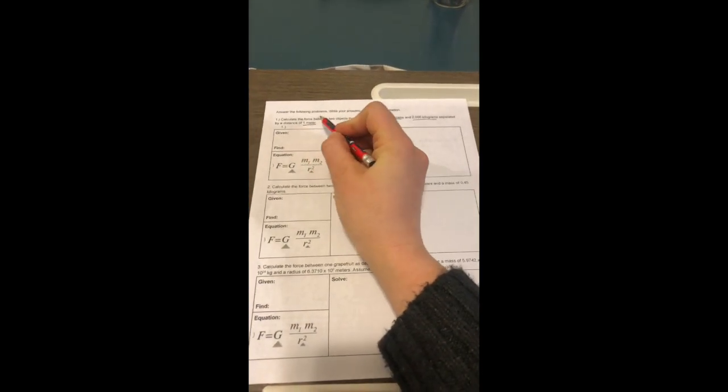So on the back of the page, I'm going to work through two of the problems for you. I encourage you to stop and replay the video as much as you need so that you can make sense of the work I'm about to show you. Looking at number 1, you're going to calculate the force between two objects that have the mass of 70 kilograms and 2,000 kilograms and are separated by a distance of 1 meter.